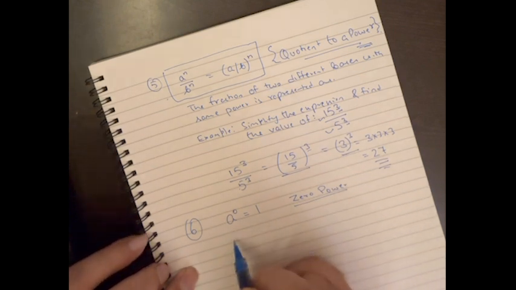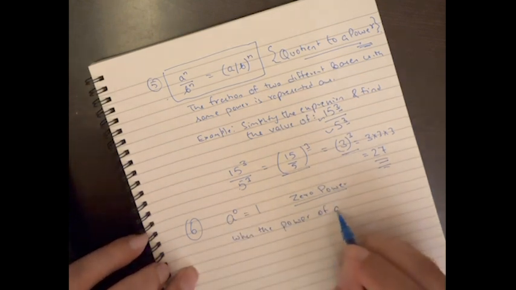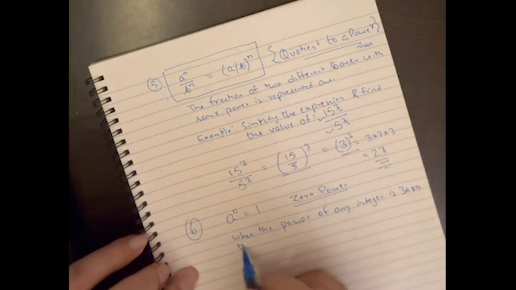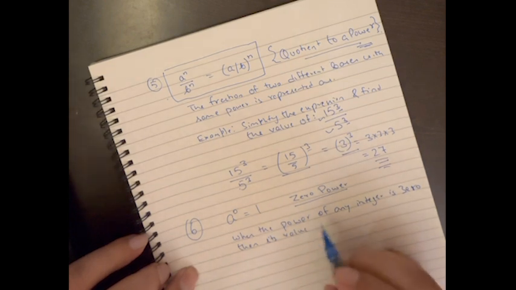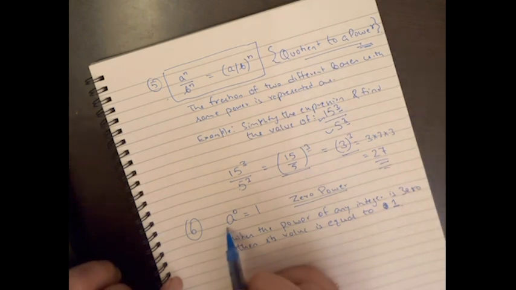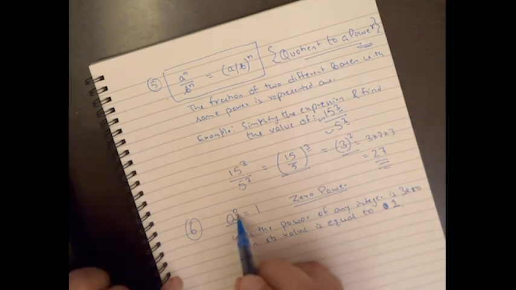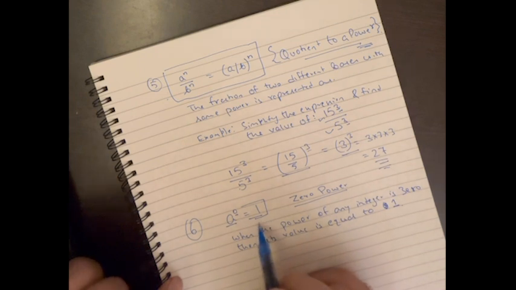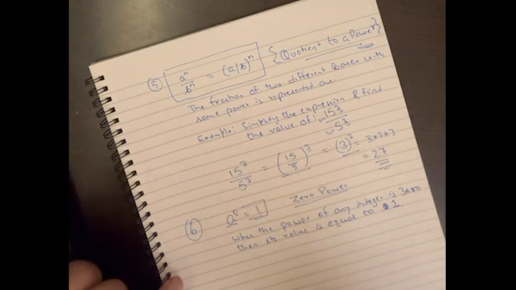is when the power of any integer is 0, then its value is equal to 1. So what this says is, if you have an integer where the exponent of the power is 0, then its value is 1. It's not 0. So you will have to understand this very carefully so that we don't make mistakes as we start solving the questions or exercises in the future.